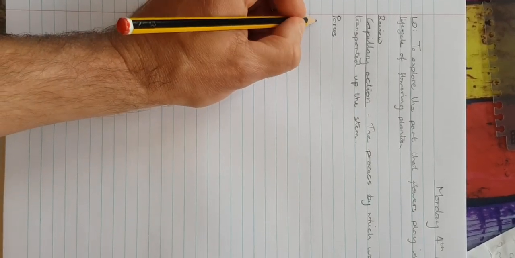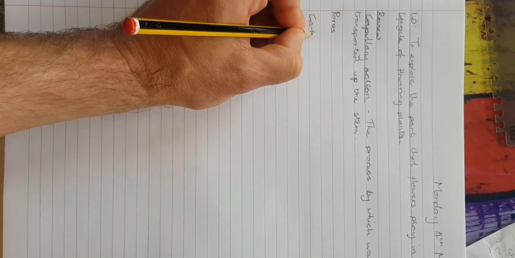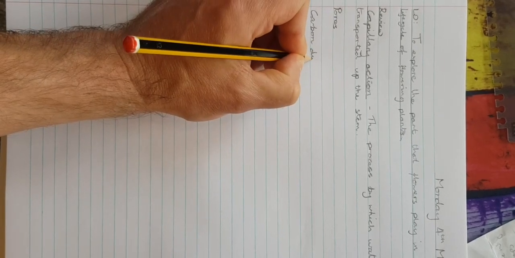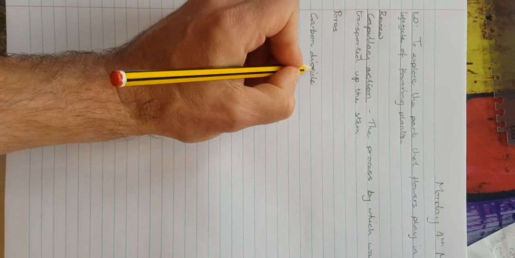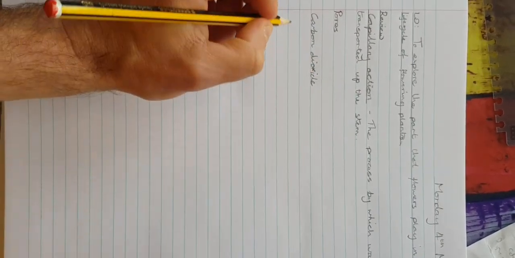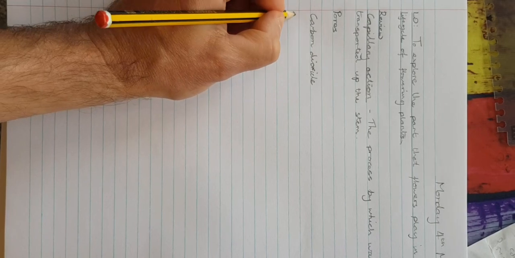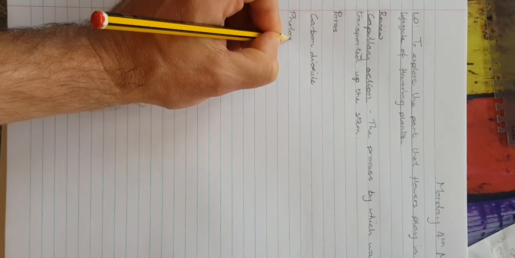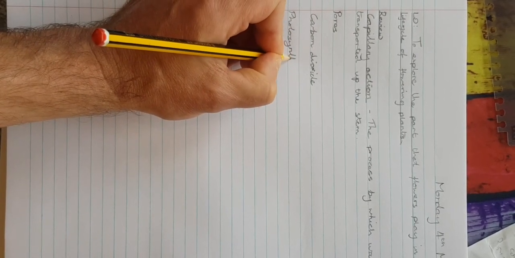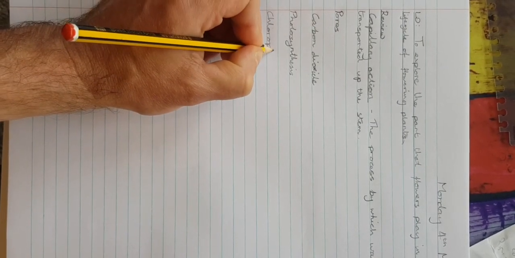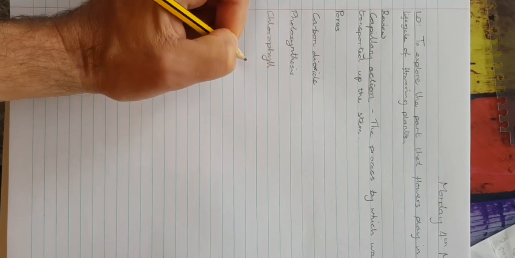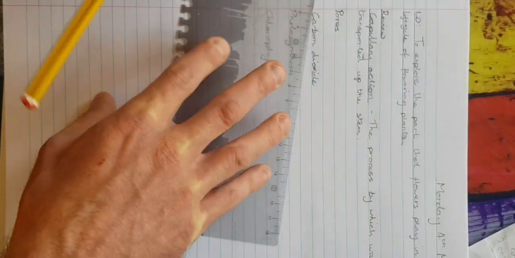The next word is carbon dioxide. Oops, I made a bit of a mistake there. The next word is photosynthesis. And your final word is chlorophyll. So I'm going to underline those.